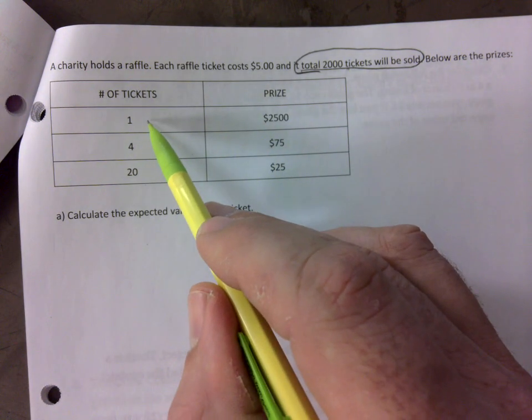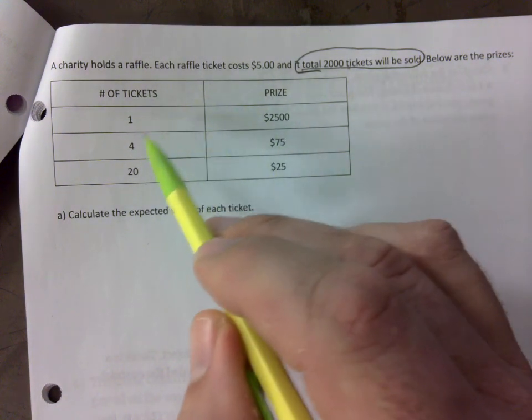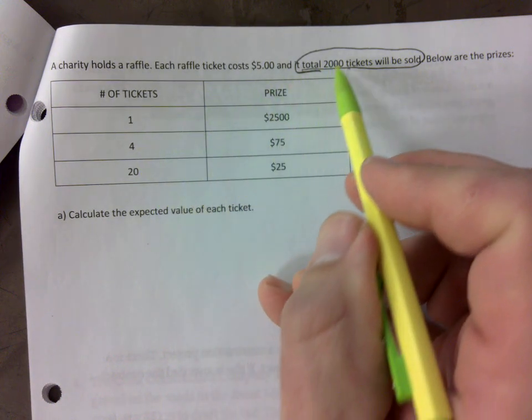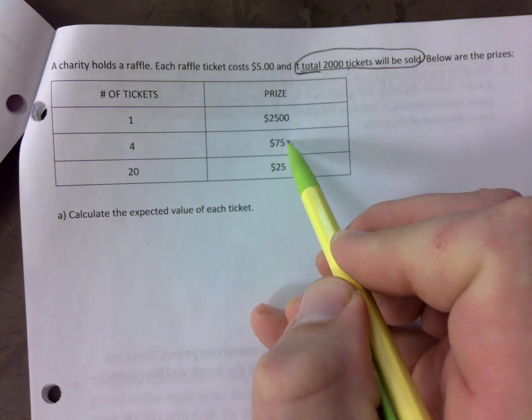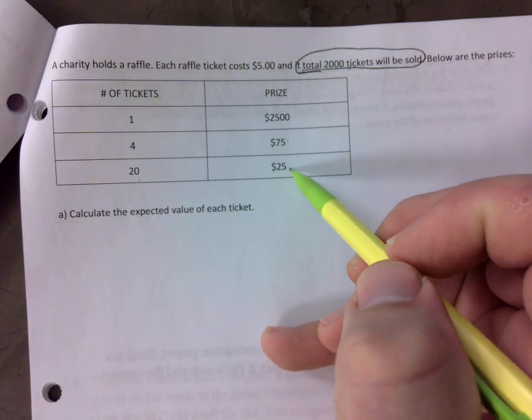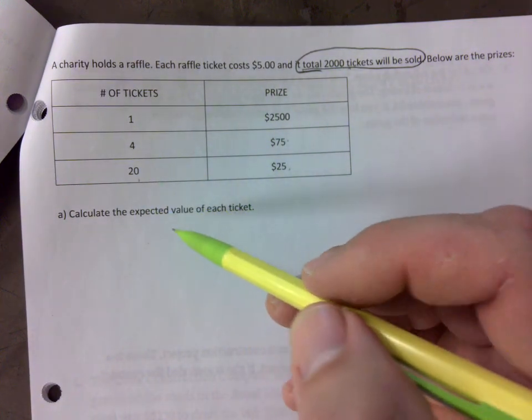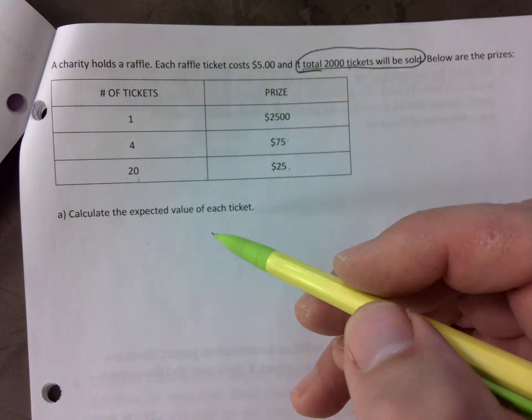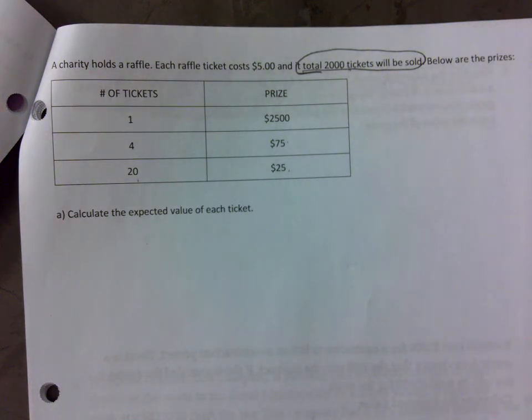One of those 2,000 wins the first prize. 4 out of the 2,000 win 75 bucks. 20 out of the 2,000 win 25 bucks. All the other tickets, therefore, are losing tickets. They're not winning anything. Okay?